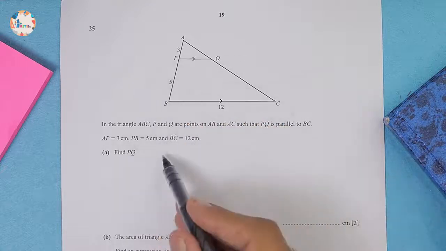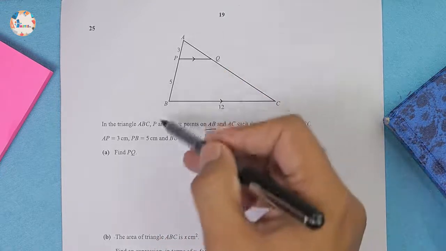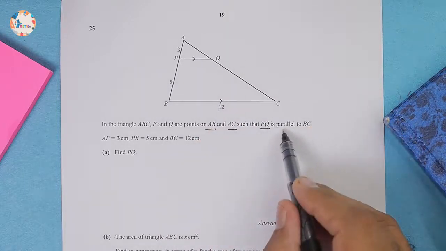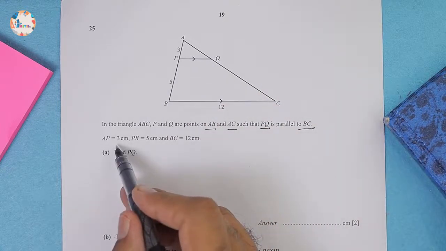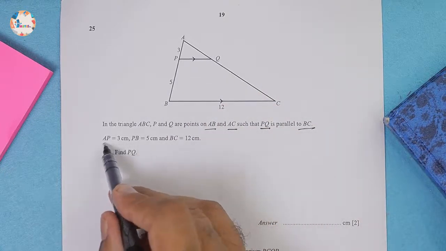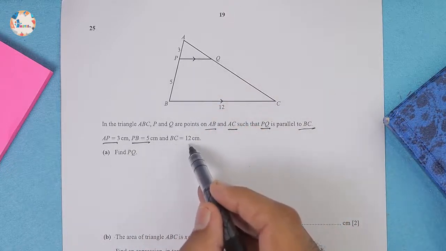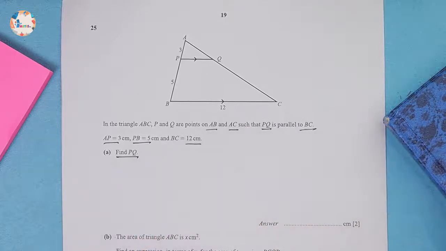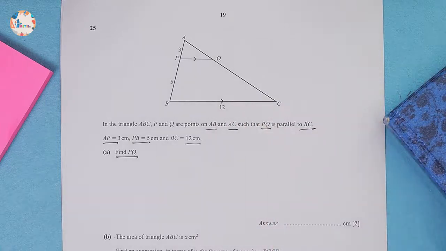P and Q are the points on AB and AC, such that PQ is parallel to BC. AP is equal to 3, BP is equal to 5, and BC is equal to 12 centimeters. Find PQ. This we need to find.